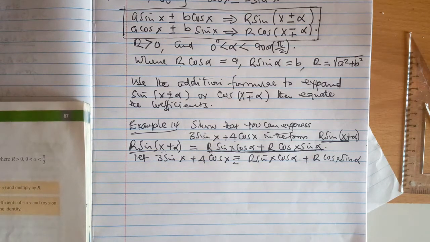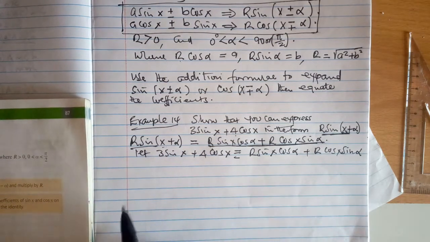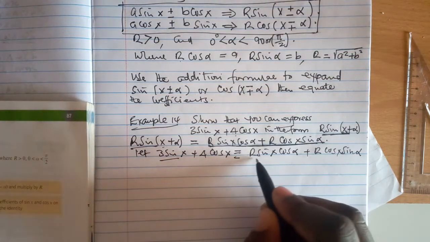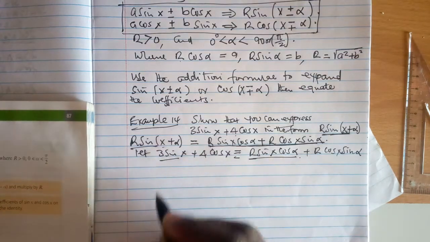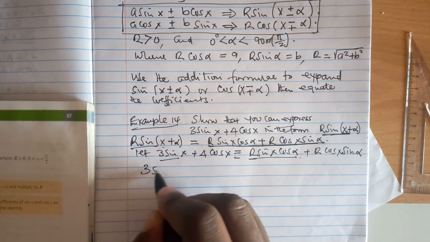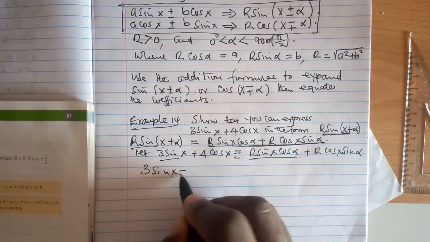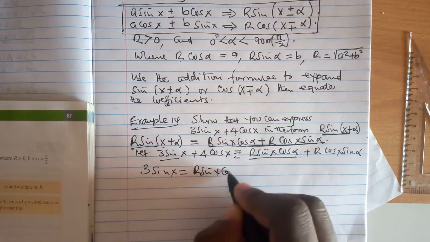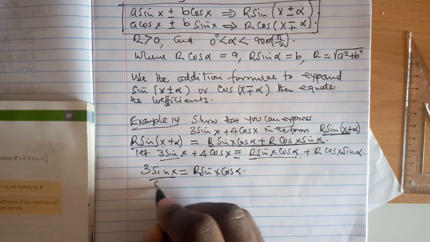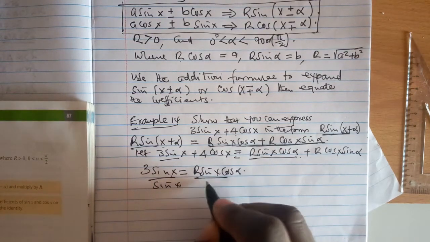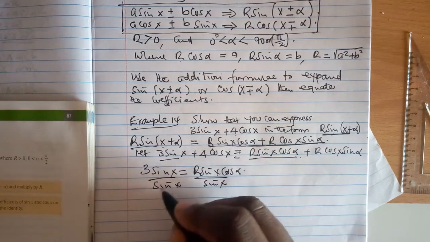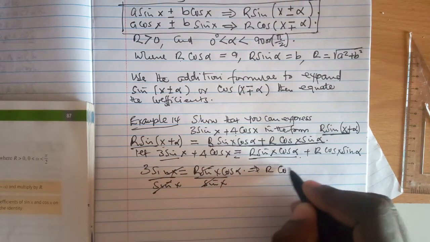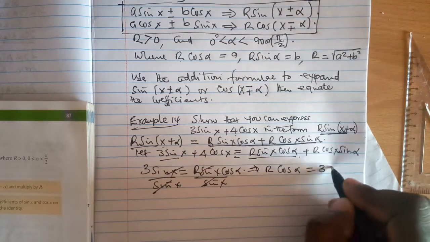At that point, you can see that the first term is equal to this term. So 3 sine x equals r sine x cos alpha. Dividing by sine x on both sides, we clearly see that r cos alpha is equal to 3.